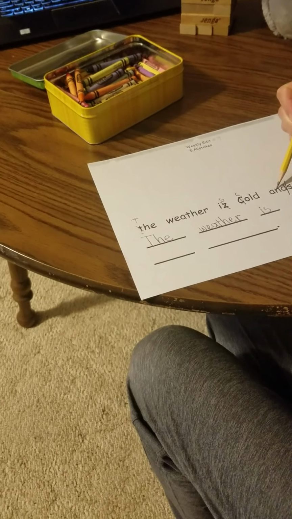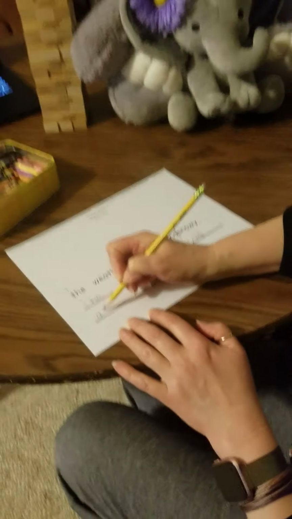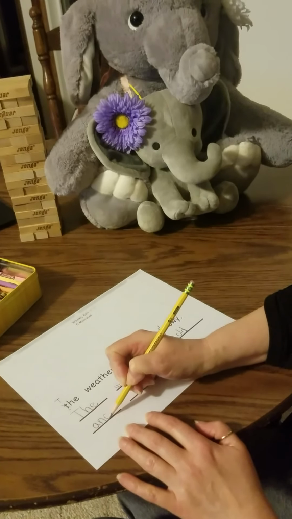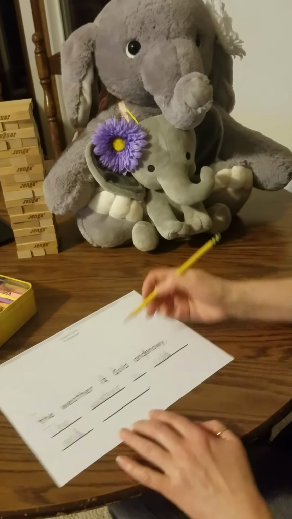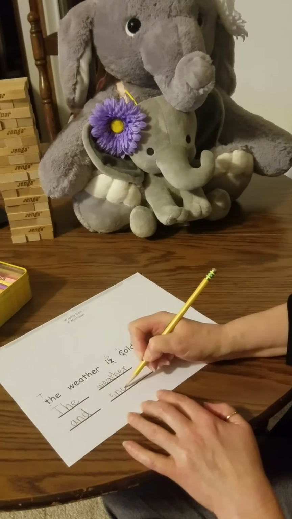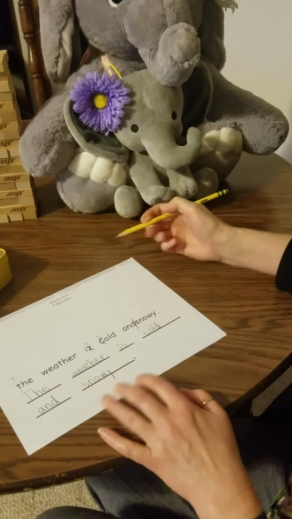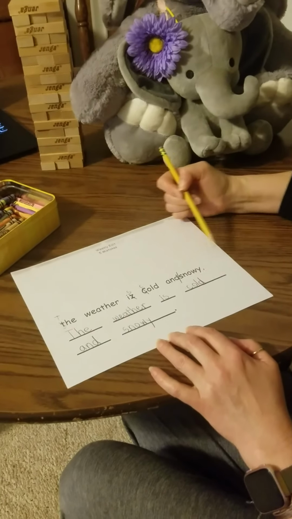Now, and is one of our snap words, so I'm going to make and. A, N, there's that D again, magic C, up and down. And then snowy is spelled correct. So I'm going to just copy that one. S, N, O, W, Y. So we have 1, 2, 3, 4 mistakes.